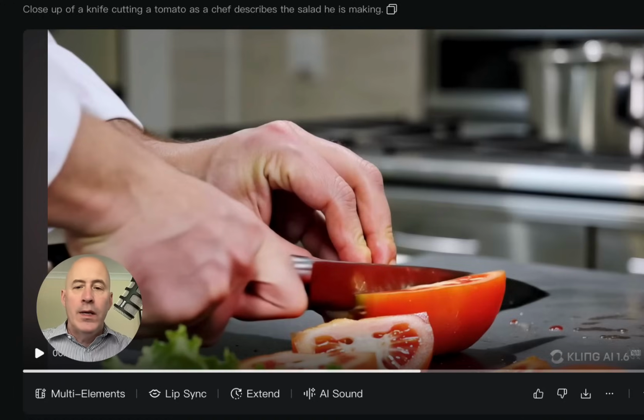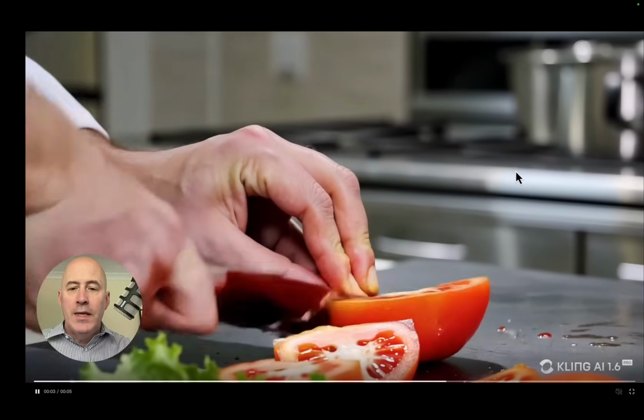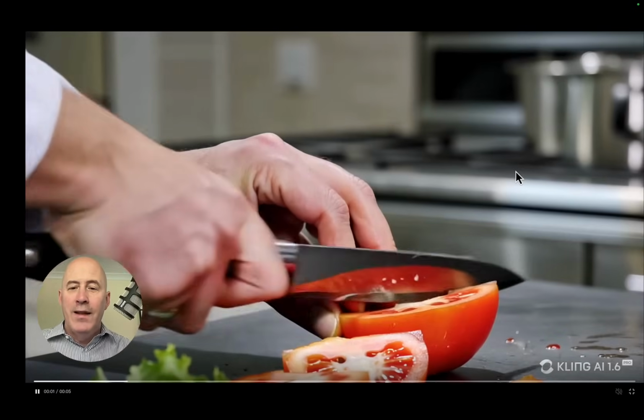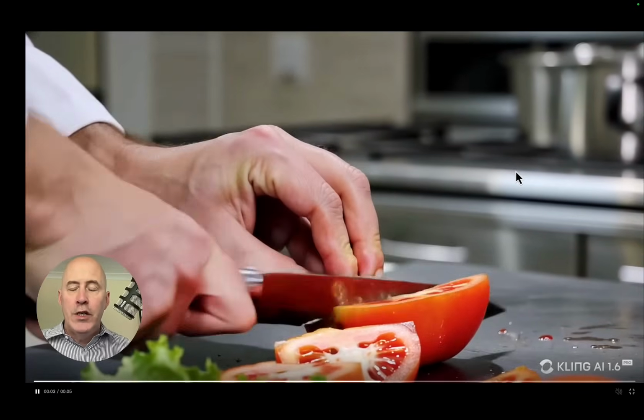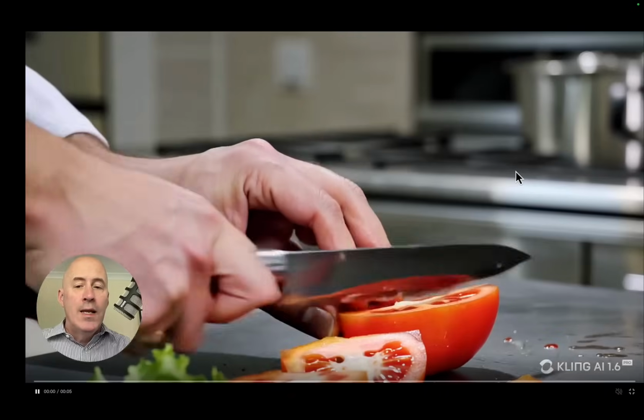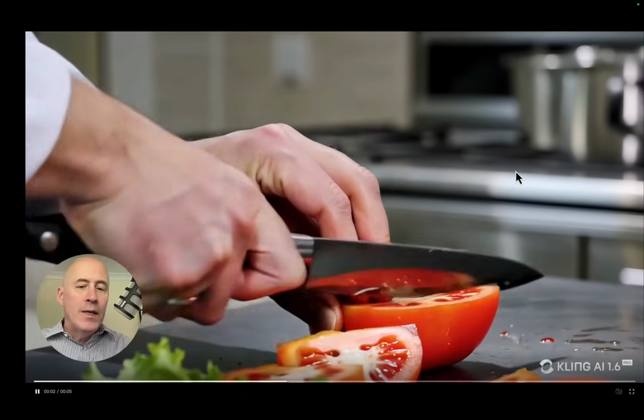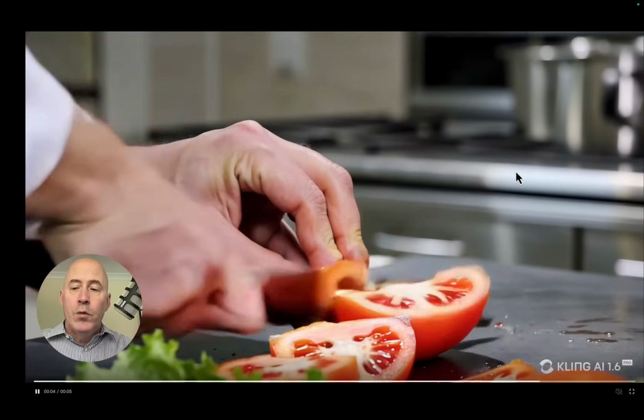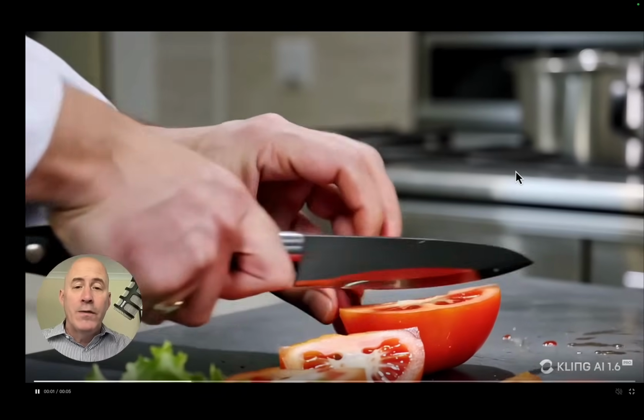But obviously, I don't think the AI sounds are going to do it. But let's see what we get with Kling 1.6. Yep, and as you can see, we have a lot of issues, a lot of just fundamental issues. And again, this is Kling 1.6, not 2.0, but I did want to make this comparison because 1.6 still does a number of things very well.